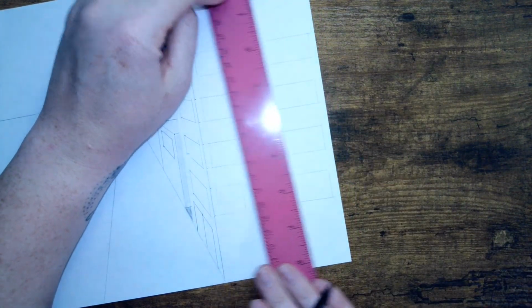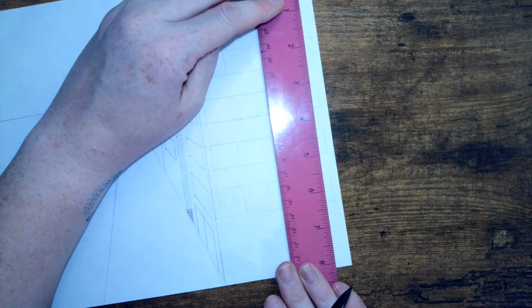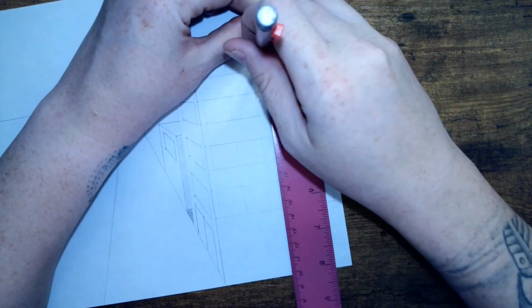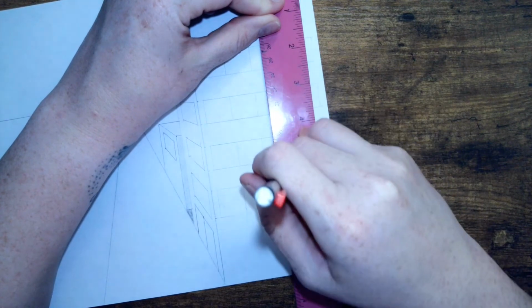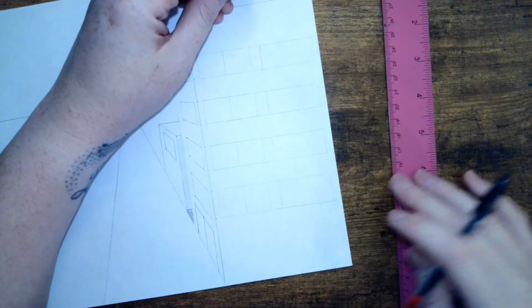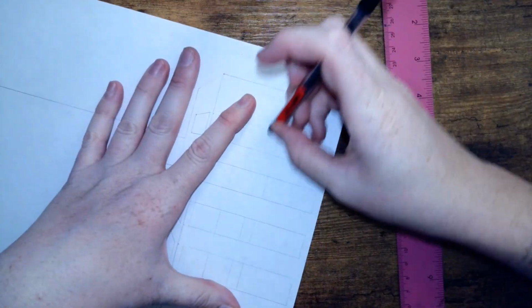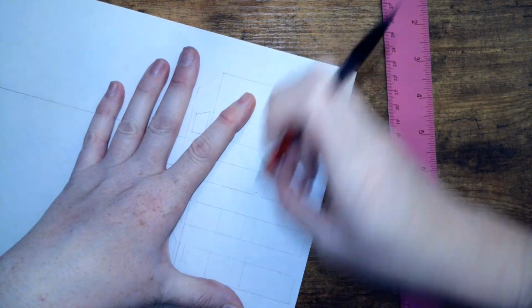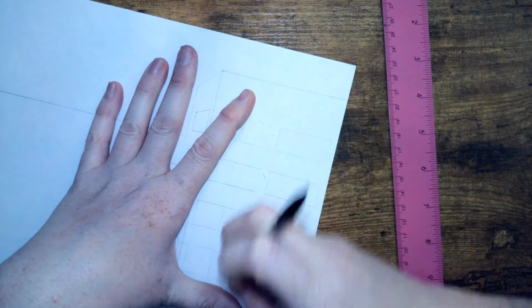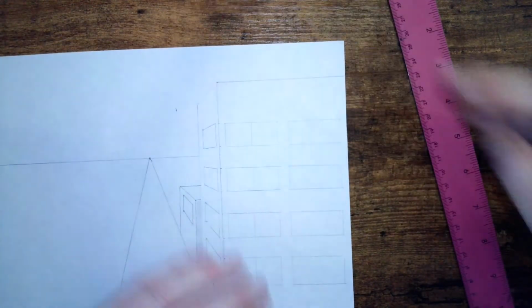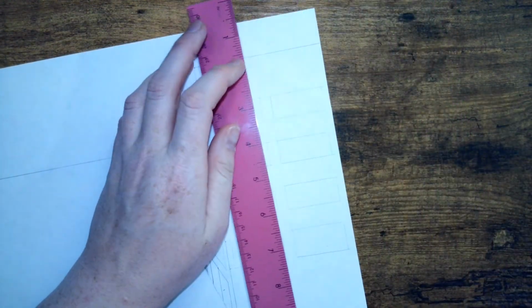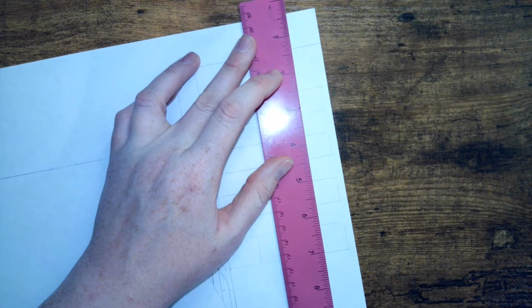It's your little fantasy city, so you get to decide. So I'm making this one smaller in between because this is what I'm going to erase. I'm going to put a split in between the windows. Just like that.